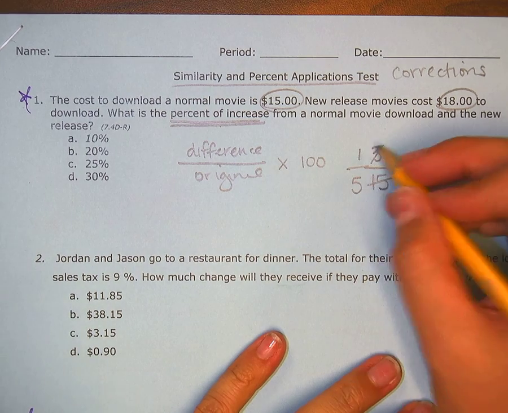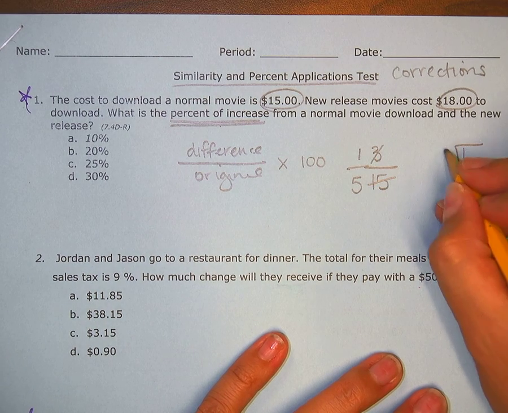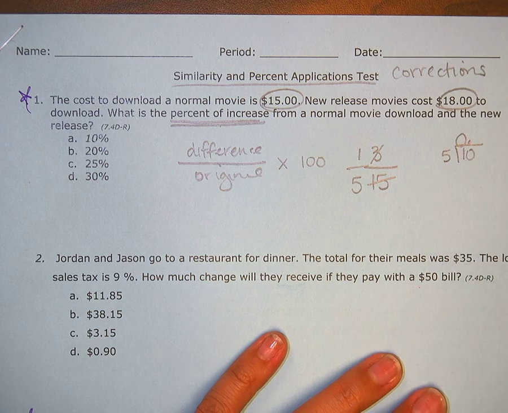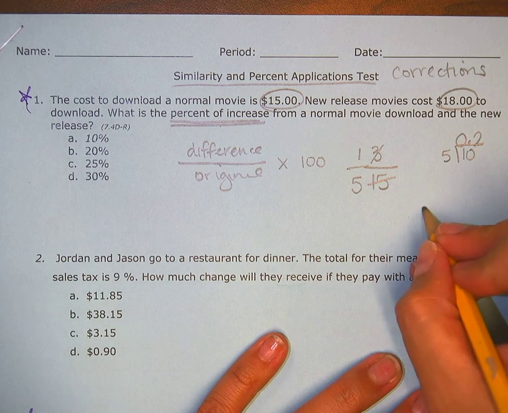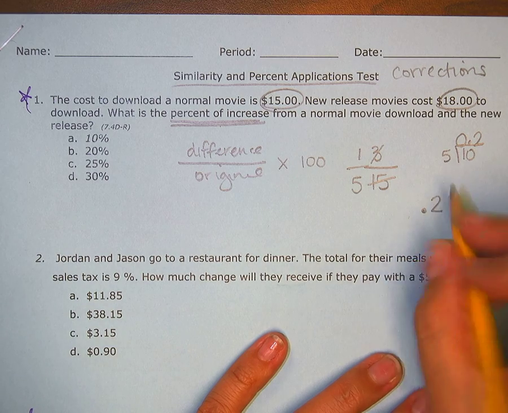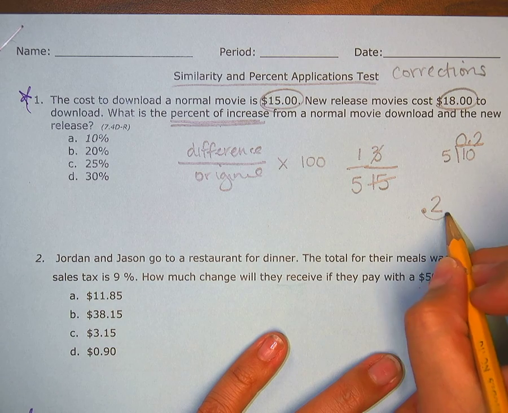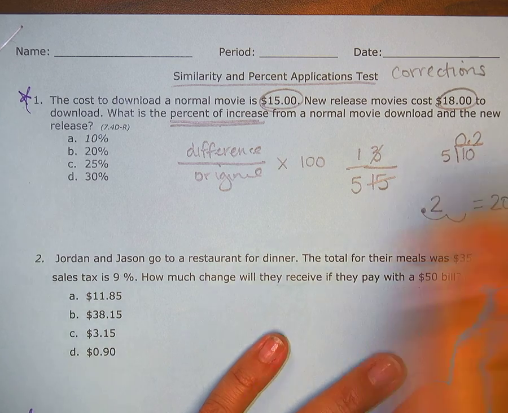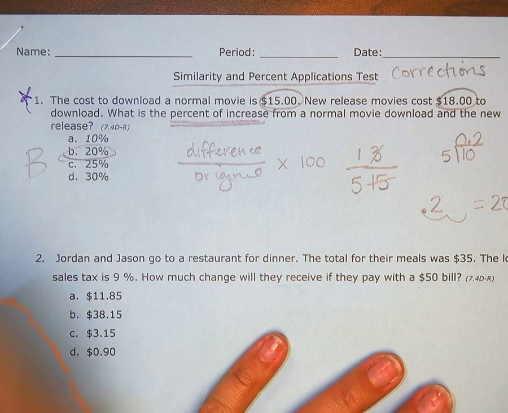Now I can change 1/5 into a decimal. If you don't already know what that is, do the division. 5 does not go into 1, so I added 0 and a decimal. 5 into 10 is 2. 0.2 is the decimal equivalent. Then I multiply by 100, which means I'm moving my decimal to the right twice. That's 20%. So the correct answer here was B.